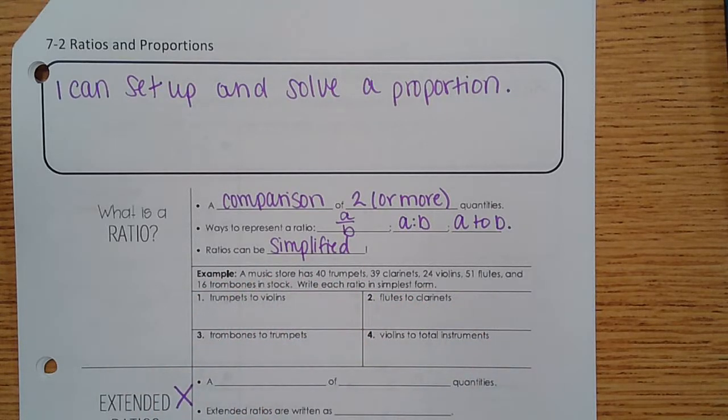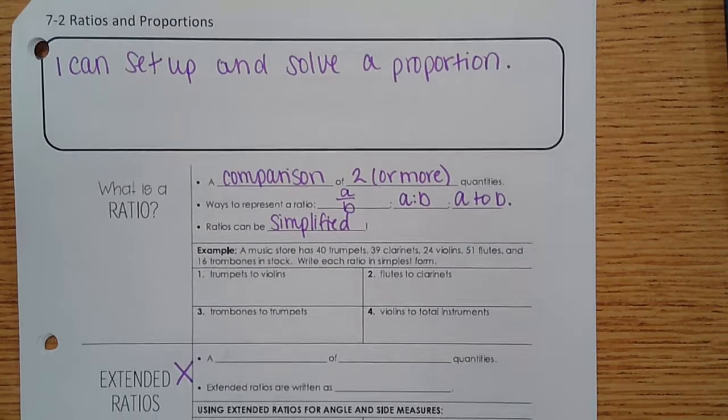It could be stated the other way, 5 to 1. Our student to teacher ratio is 5 to 1. So the order matters. You almost explain what each value means before you give the number.